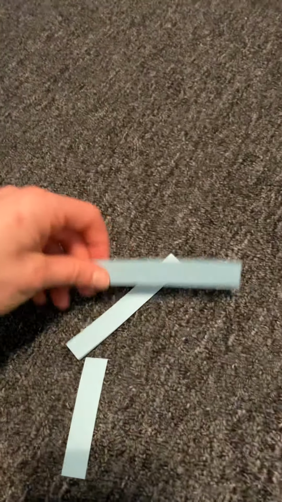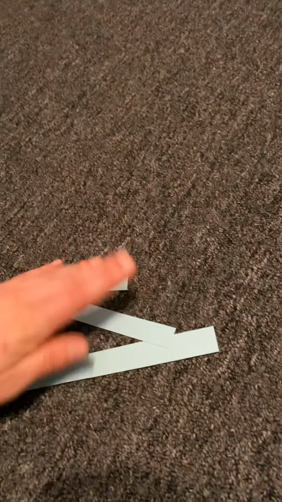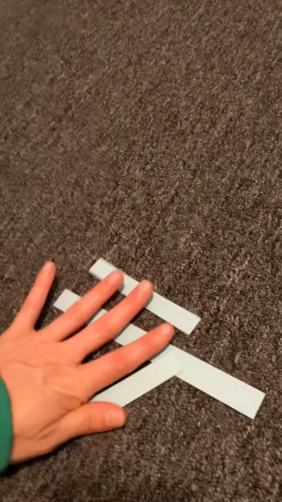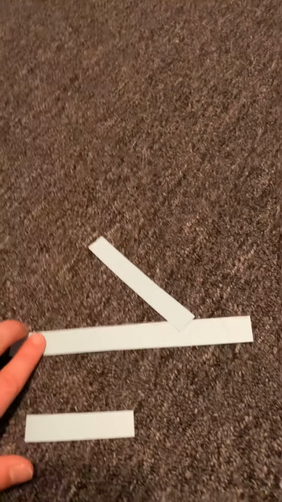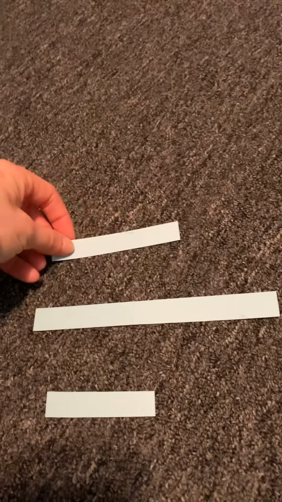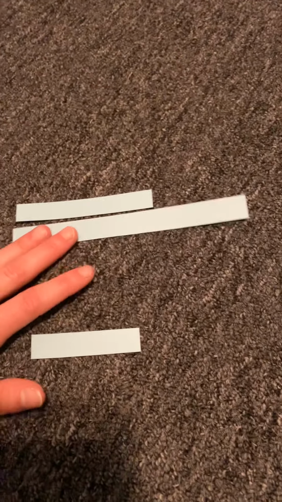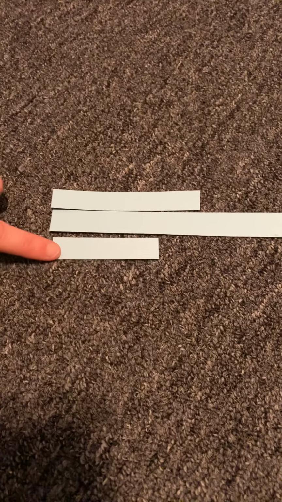Now we're going to look at it with some strips of paper. So these are the pieces of paper that I have. Okay, so we're going to order them from shortest to longest. First I'm going to find which piece is the shortest. Sometimes it's easier if you put them right next to each other so you can really tell.